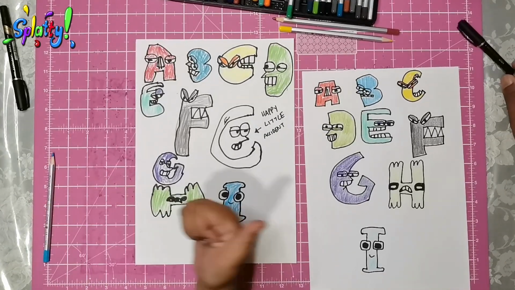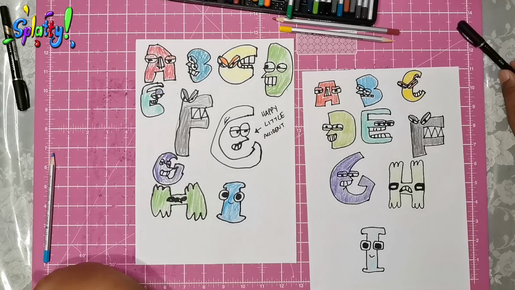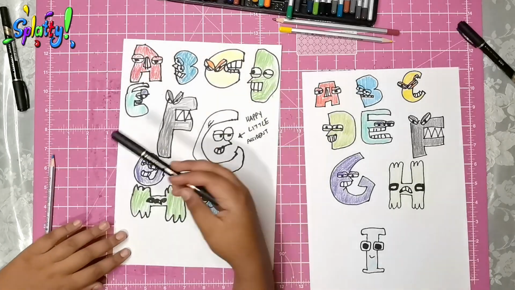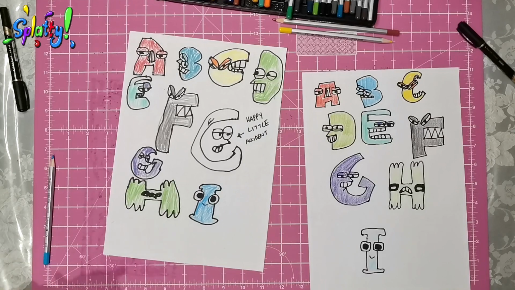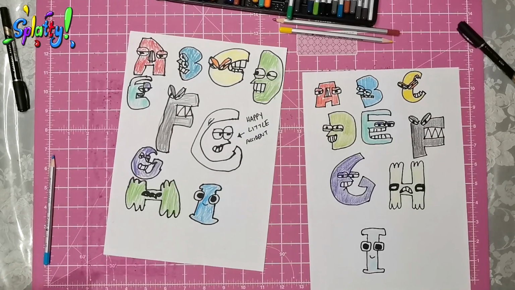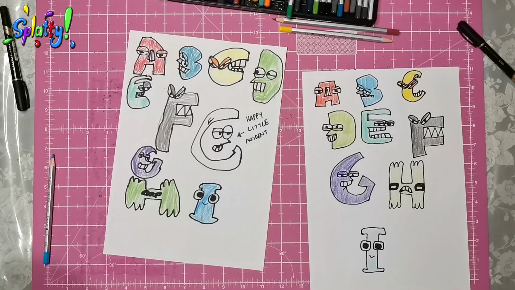So there we go, everybody. Izzy showed me how to draw these alphabet lore characters. A, B, C, D, E, F, G, H, and I. Remember, we might do the finger painting next time. Yeah. Okay, so next time we might write it in. That means we might figure it out.